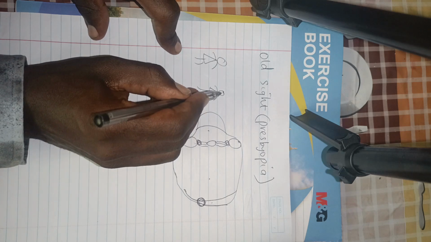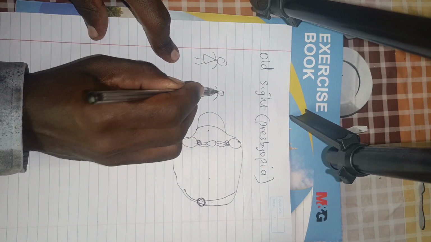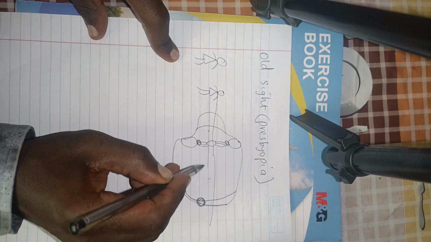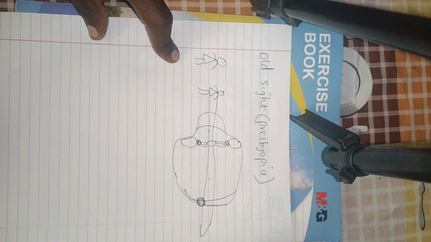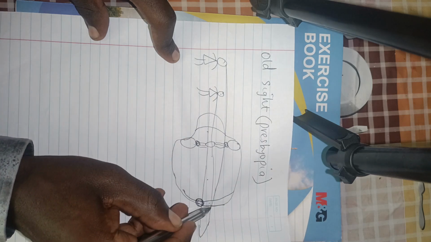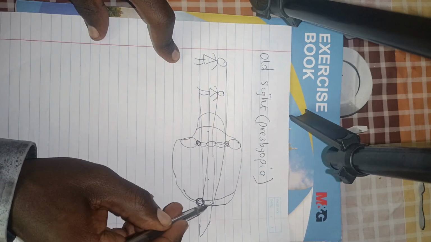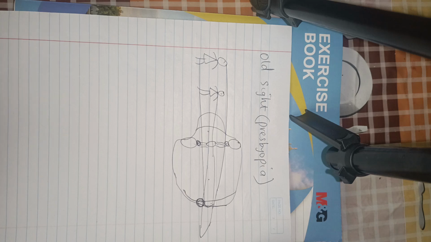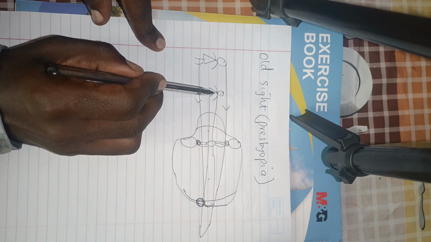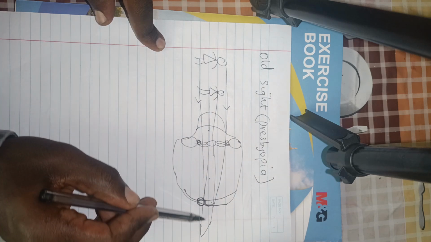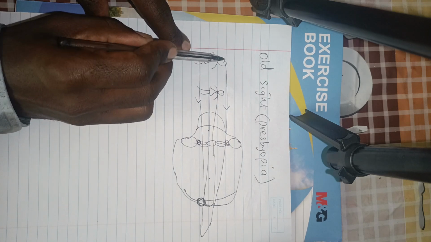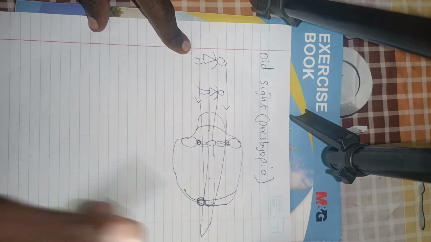So light rays from a near object tend to get refracted, and they meet at the back of the retina, or behind the retina. But light rays from a far object are correctly focused on the retina. Don't mind the sketching and the drawing. So we are told that light rays from a near object are focused behind the retina. Look at that. But light rays from a far object are correctly focused on the retina. That brings out the difference.